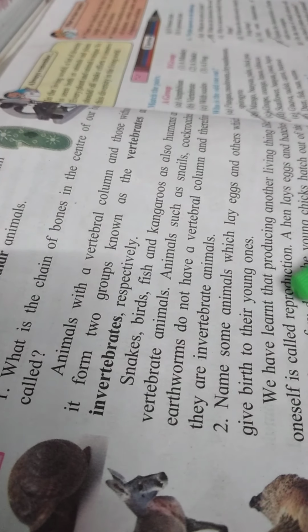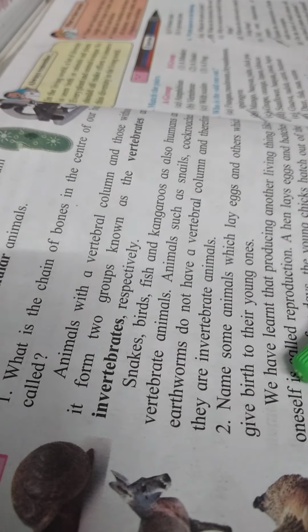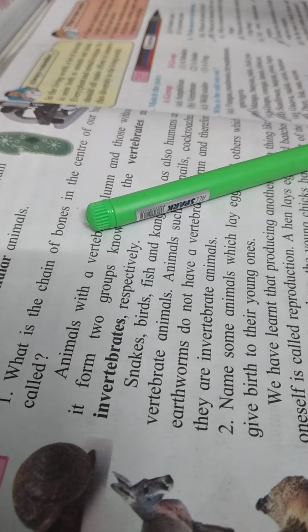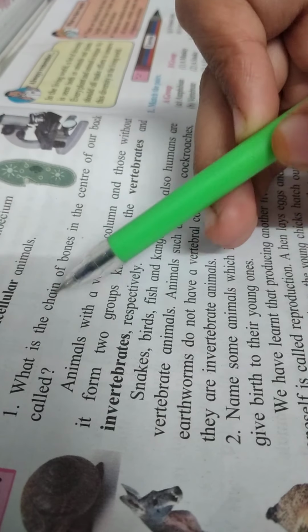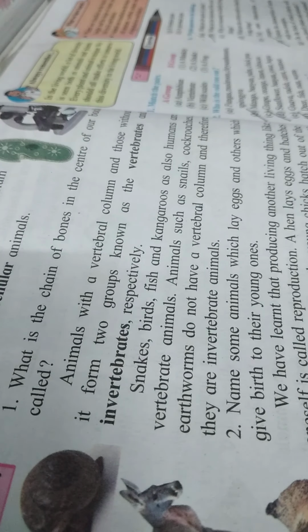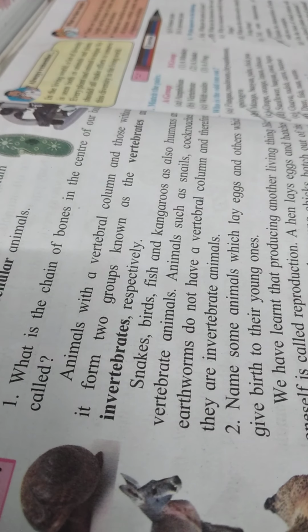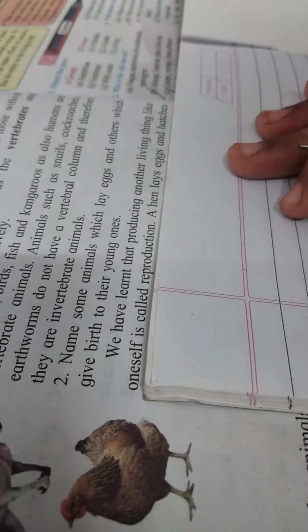The second one is: name some animals which lay eggs and others which give birth to their young ones. Now you have to make a chart like what I am making here. Suppose this is your science notebook. Here I have written: name some animals which lay eggs. You will write this question.